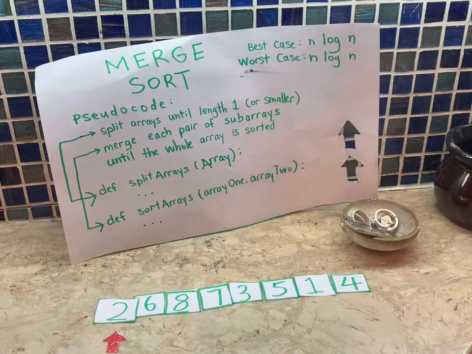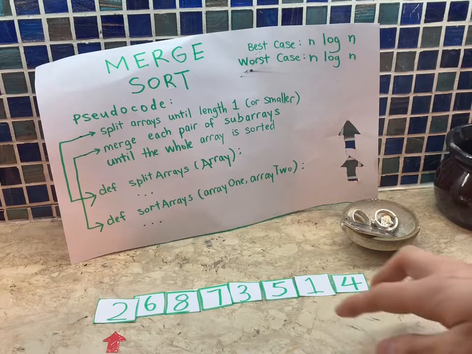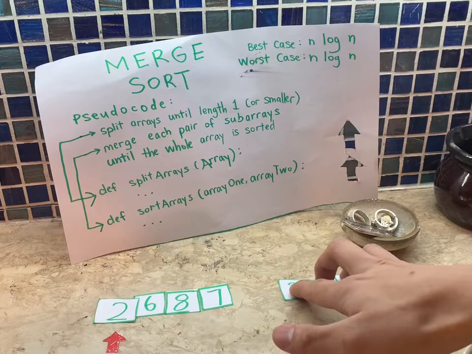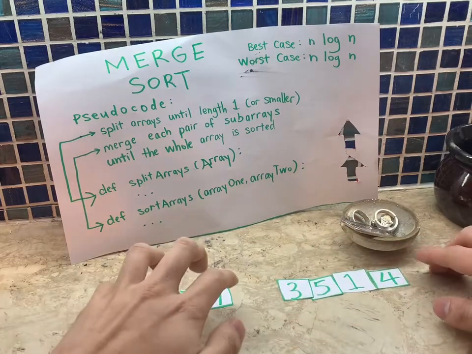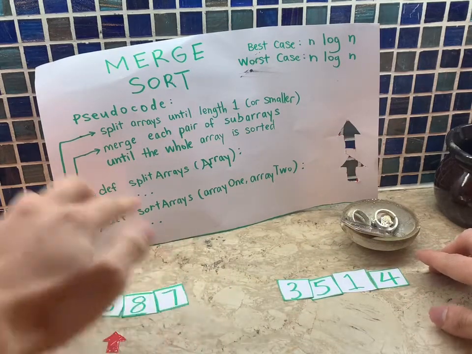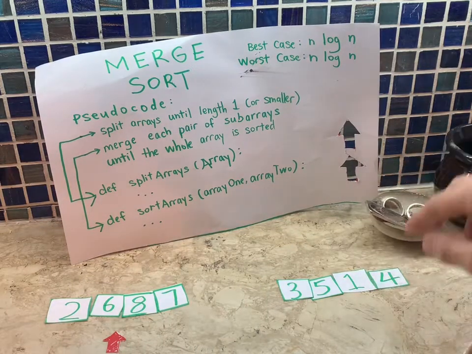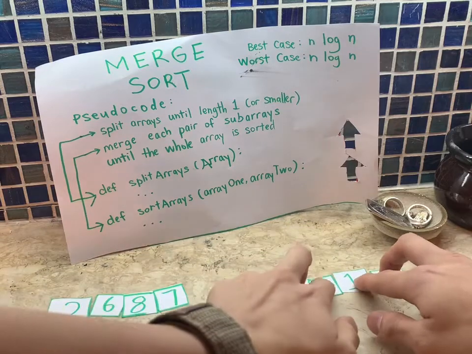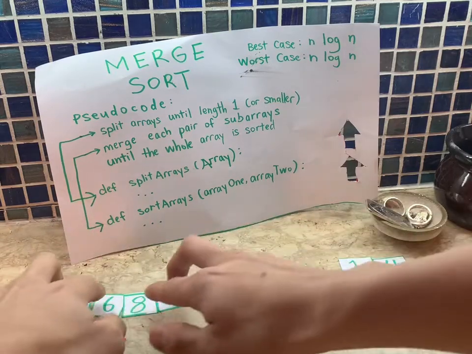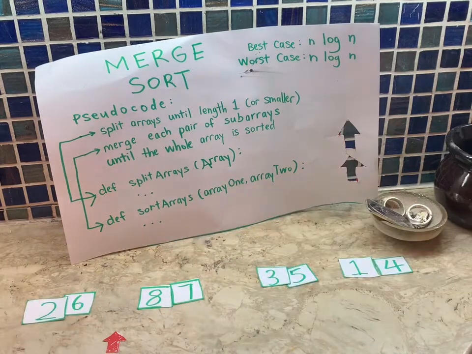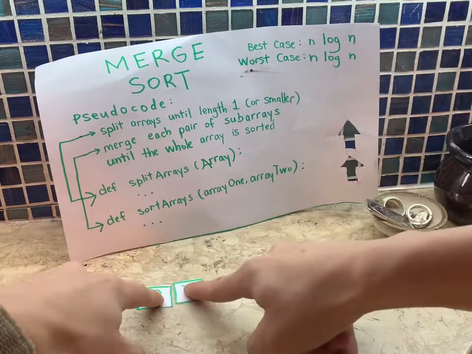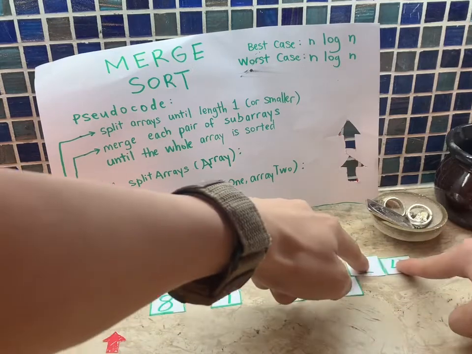It is a recursive divide and conquer algorithm that splits the list into tiny bits and then merges them together, hence the name merge sort. So the first step is to divide the array into 2 bits, and we want to keep repeating that until we have subarrays of length 1.